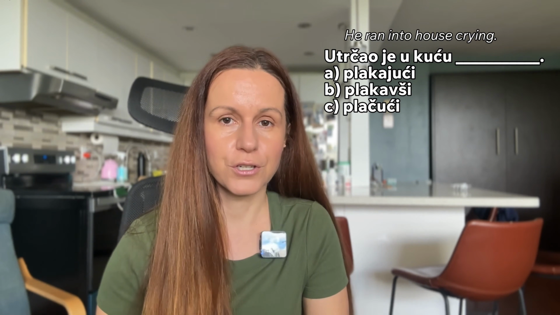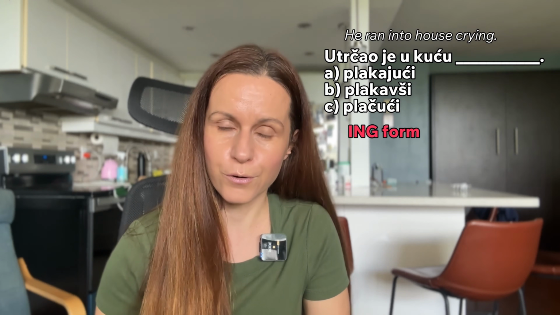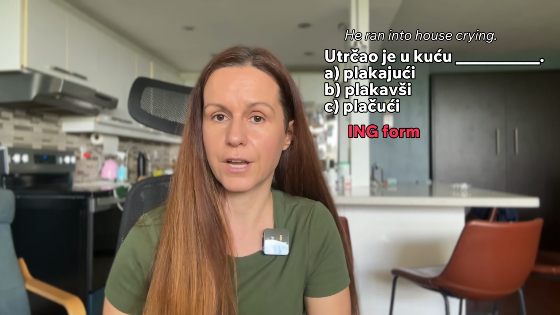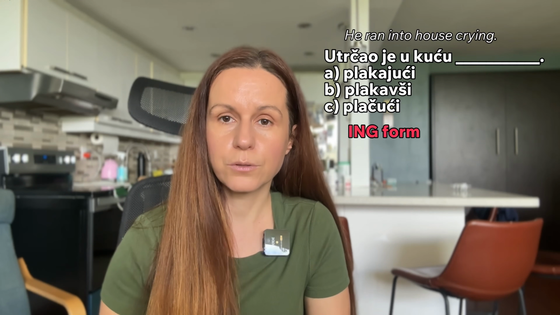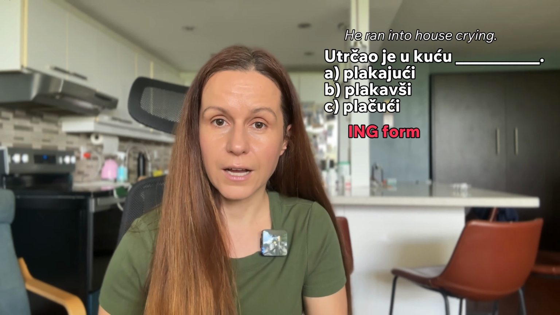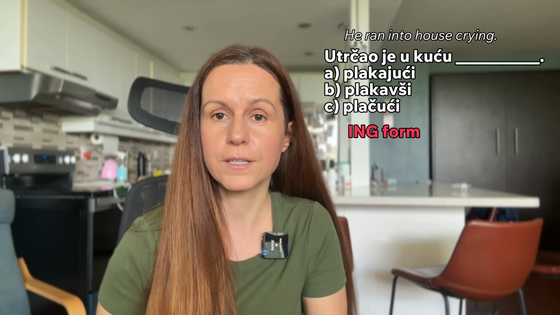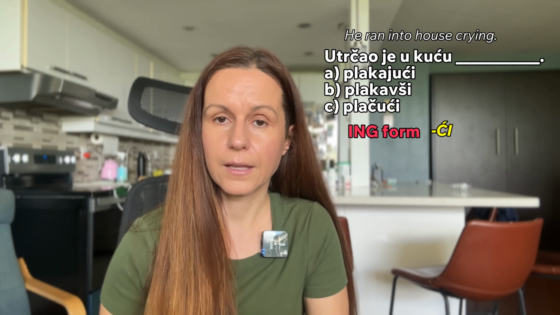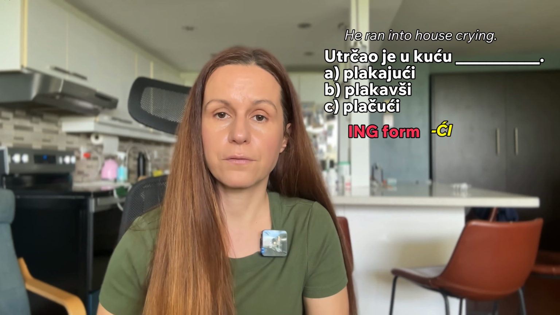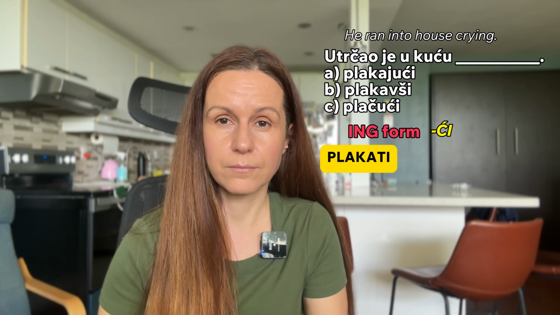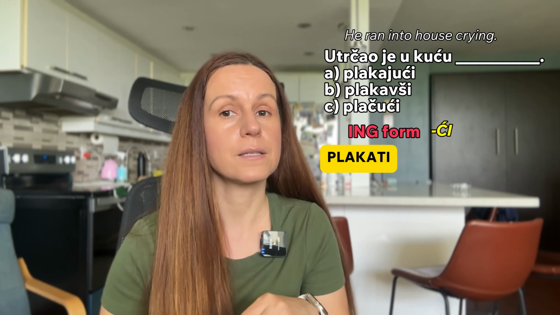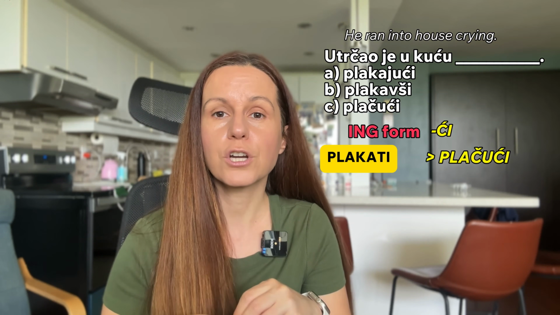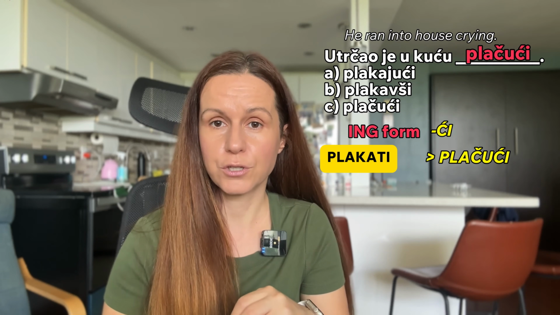This is a Serbian version of the English ing form, which is used to describe an action happening at the same time as another action. In this sentence, we want to say that a person entered the house while he or she was crying. In Serbian, these verbs end in ci, and infinitive form for the verb to cry is plakati. But the correct form of the present participle here is plačući. So the last answer. Utrčao je u kuću plačući.